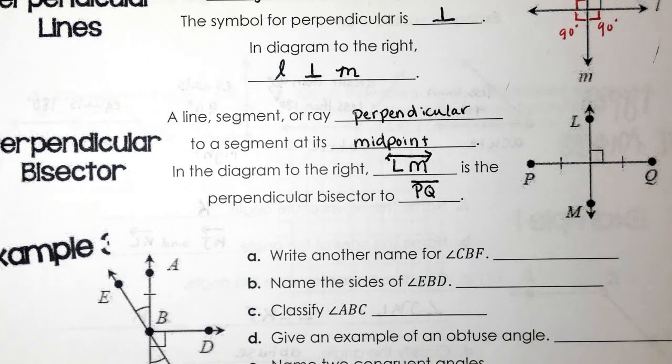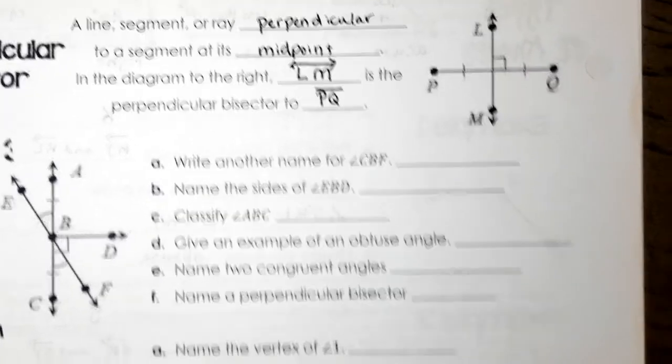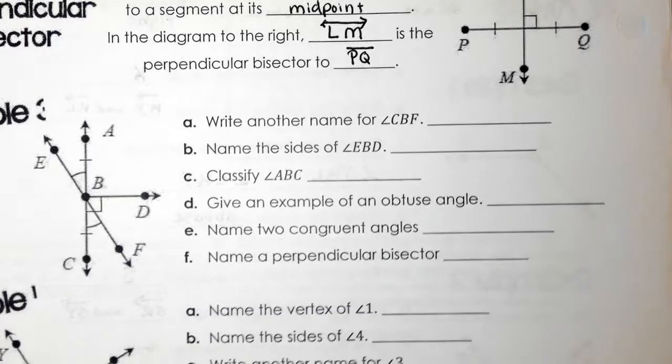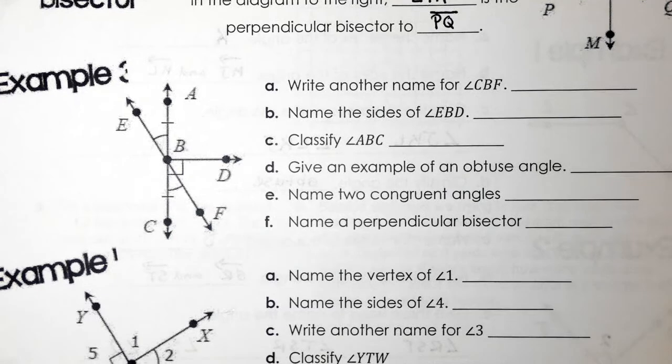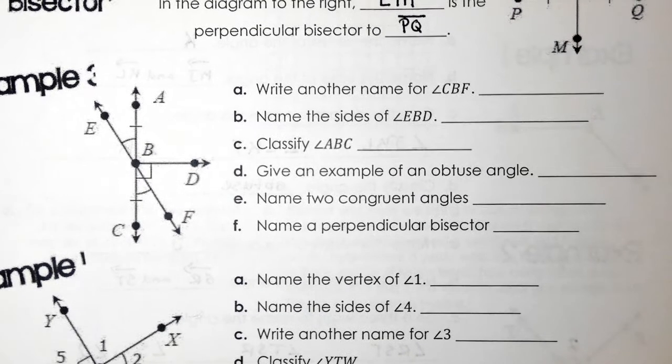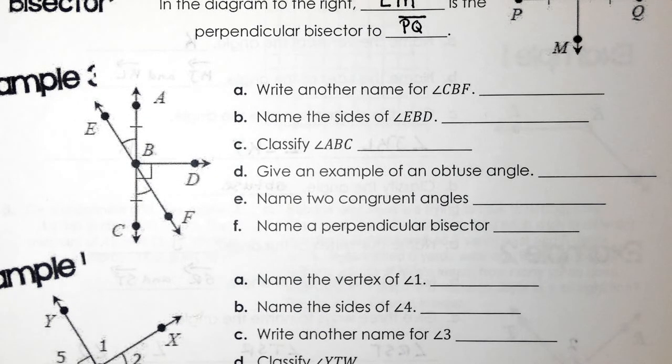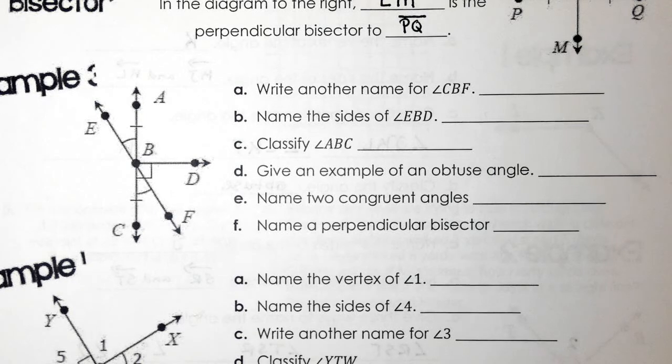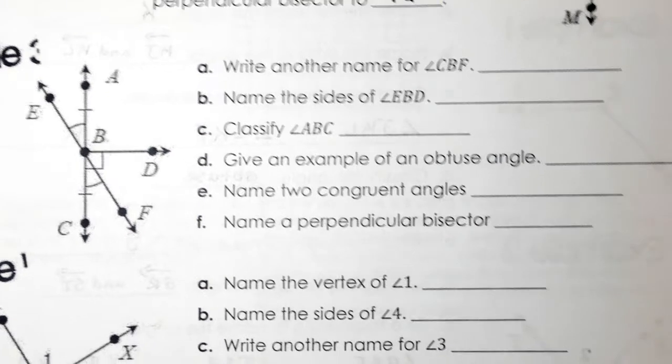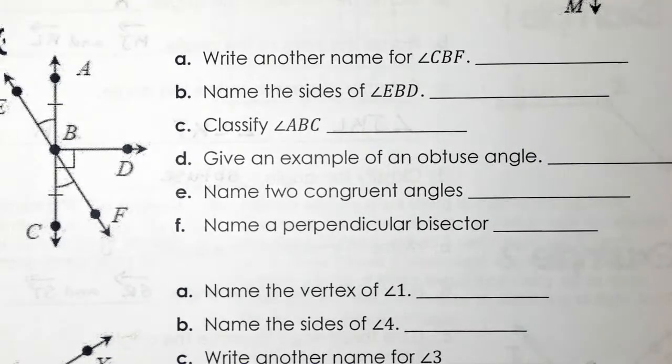That being said, let's come down here and answer some more questions. Let's do some examples. This is example number 3. My little 3 got cut off, but you get it. First one, let me zoom in a little bit since we have space. Alright. Now I can see.